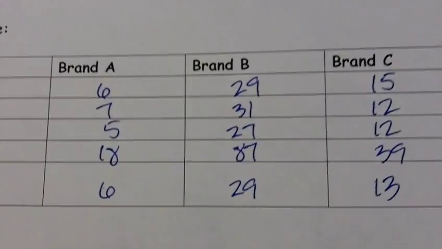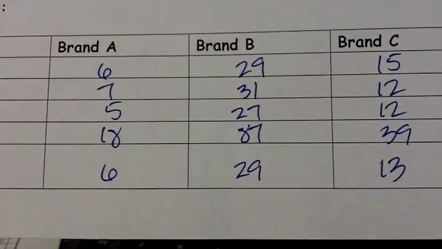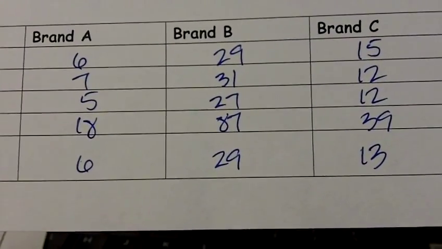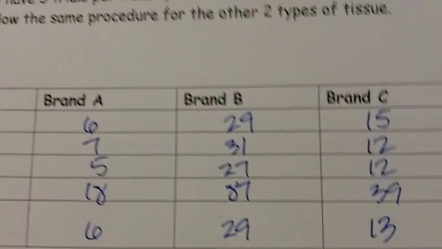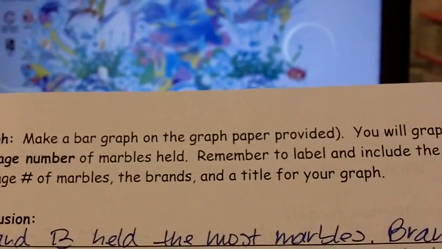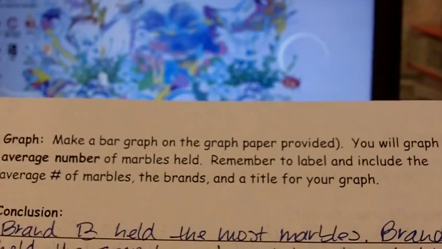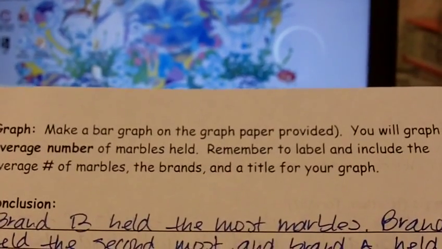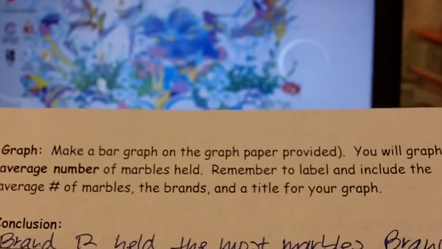First, you're going to start out by analyzing your data. You add up each trial run, divide by 3 to find the average, and you're going to use this information to create a bar graph. And the bar graph instructions are on the back of the page. It says to make a bar graph on the paper provided. I'll give you some graph paper, and you're going to use the average number of marbles for each brand.